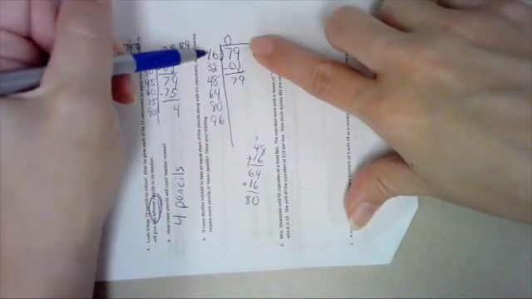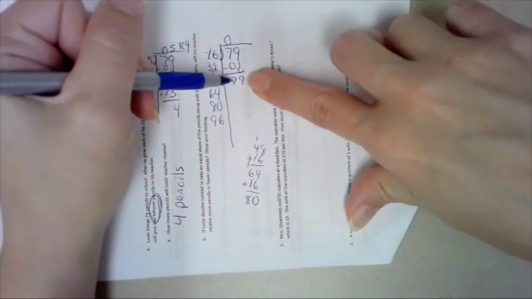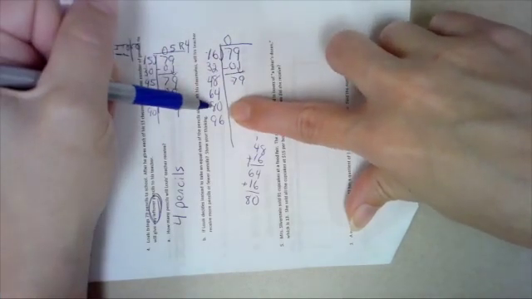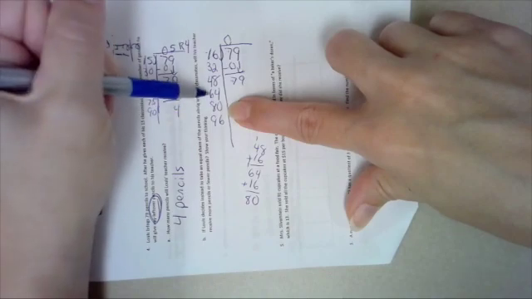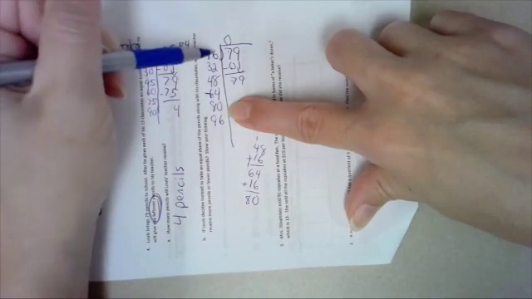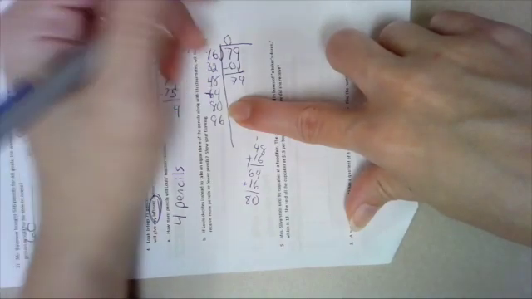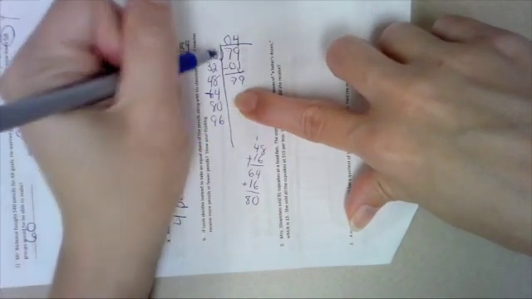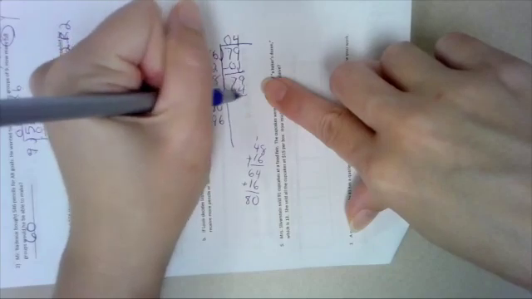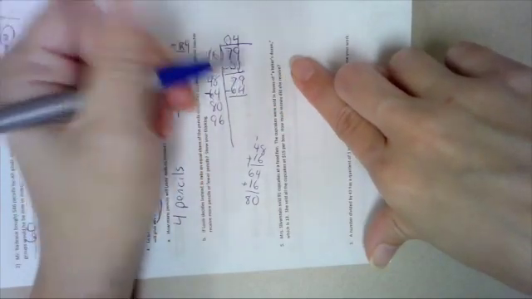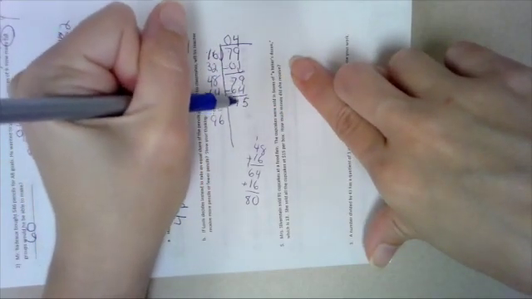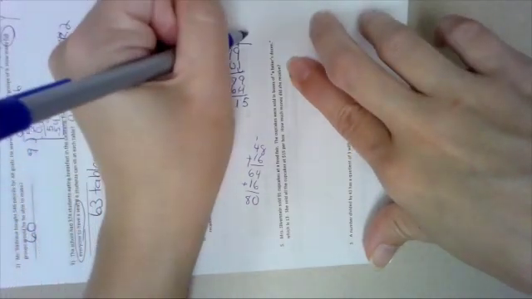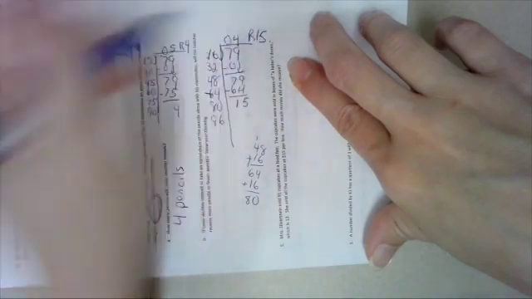79 divided by 16, I want to get as close to 79 without going over. 80 is pretty close to 79, but it goes over, so I can't use it. I have to use 64. So that's 1, 2, 3, 4. That's the 4th multiple. Then 4 times 16 is 64. 79 minus 64 is 15. 15 is less than 16, so it's remainder 15.